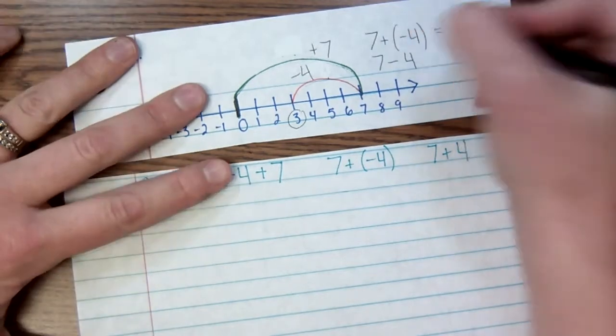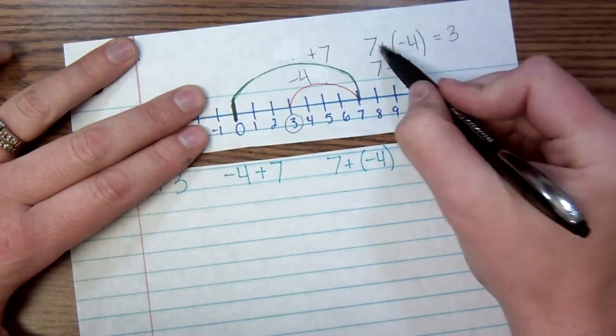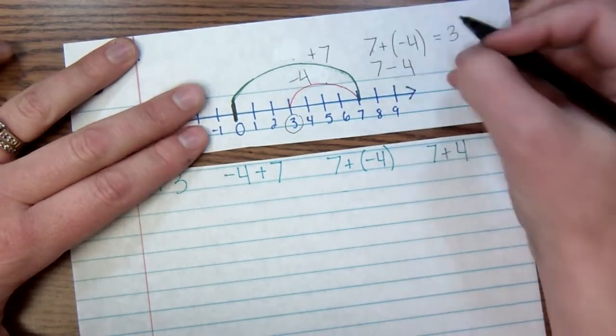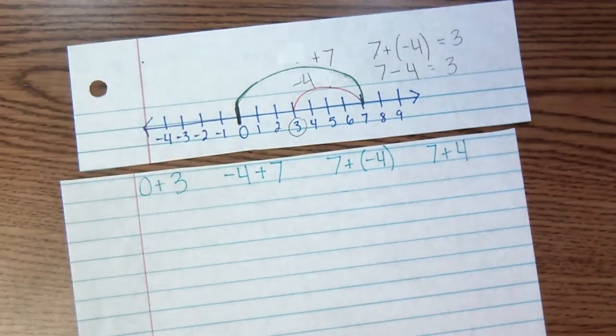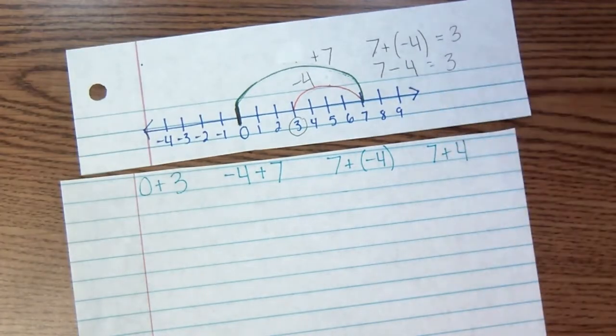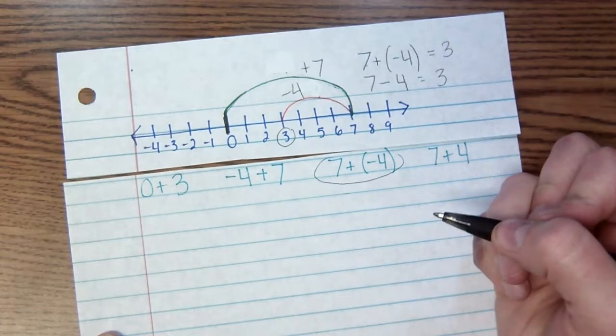Both of these equal 3 because same signs add and keep, different signs subtract. 7 minus 4 is 3, and then I keep the sign of that bigger number. Same signs add and keep. Different signs subtract. And this one we just subtracted. We've just got 3. Anyway, so it looks like this is going to be the expression that matches.